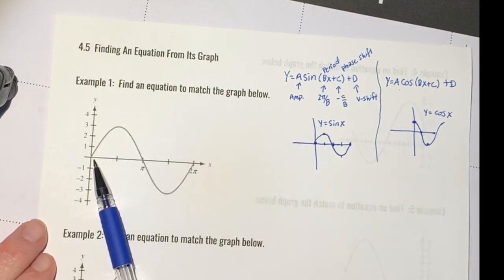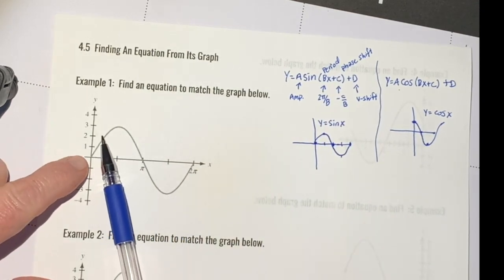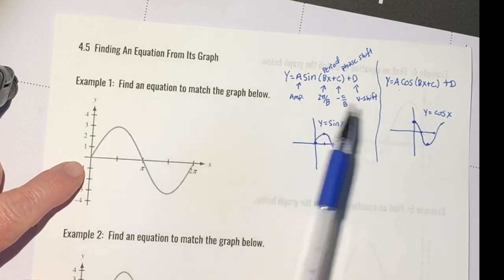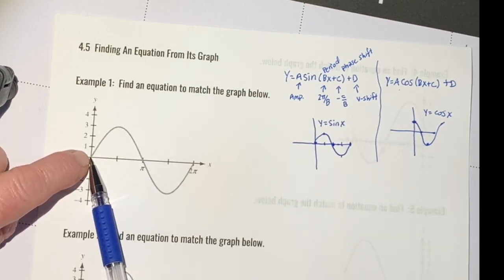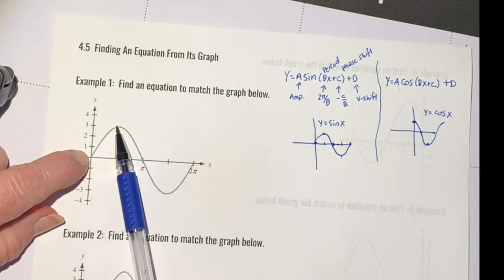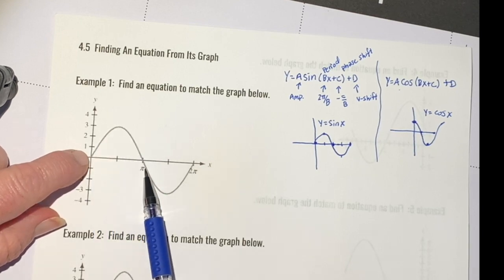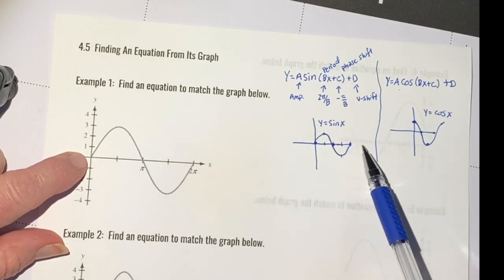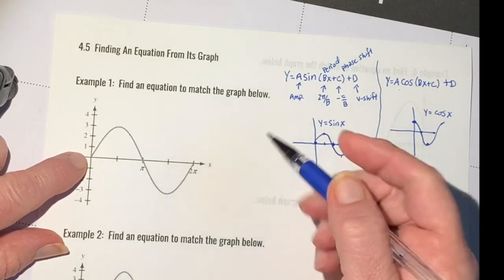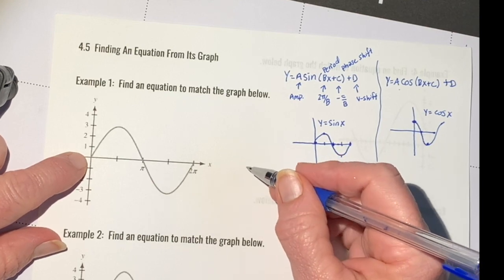As I'm looking at the graph, first thing I'm going to do is identify, do I want to use a sine or a cosine graph to model this? Since this graph at the beginning of the cycle starts at 0, and then it reaches its maximum, back to 0, its minimum, back to 0, this follows the cosine pattern, or I'm sorry, the sine pattern. So I'm going to use a sine graph for this.